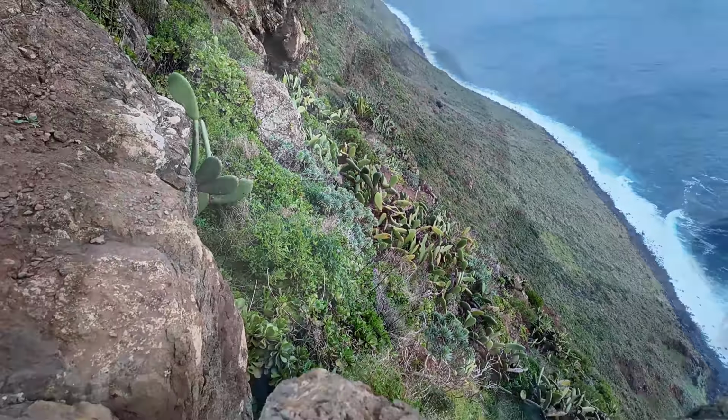There was a nice bit of a glow there, but it wasn't quite right. The lighthouse has come on as well, which is pretty good watching that.